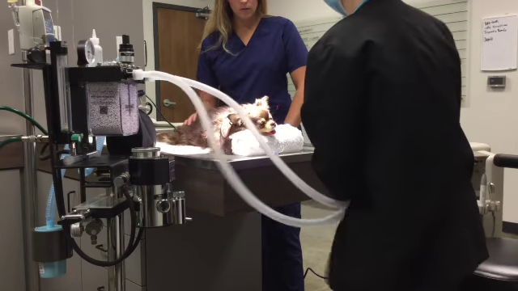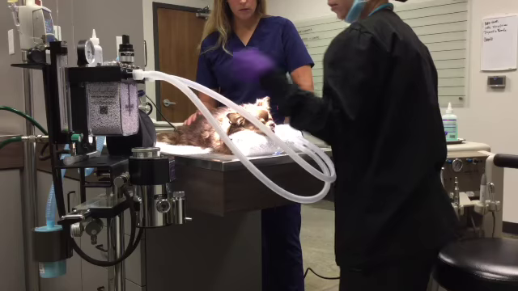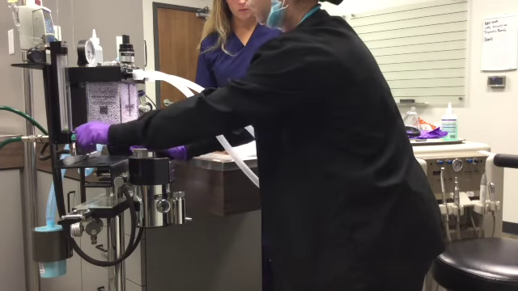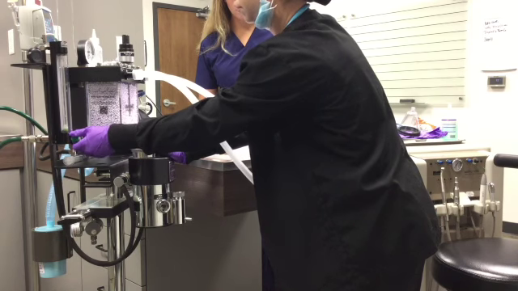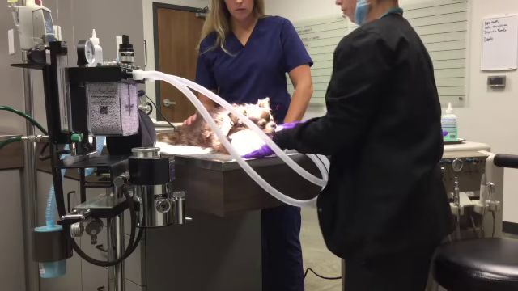And then I will just simply attach it, turn our ISO on, and then turn our oxygen on per patient weight. And that is how we would intubate a patient.